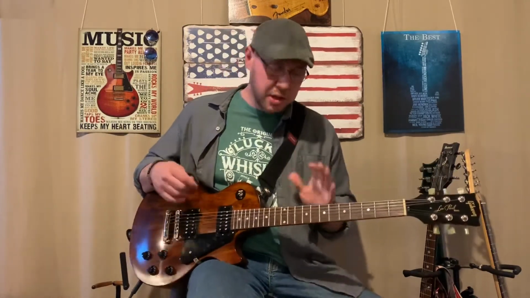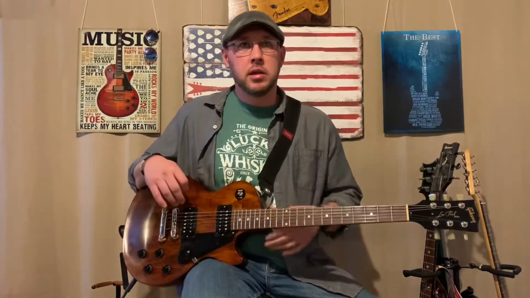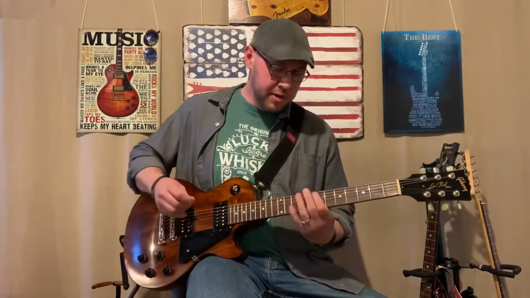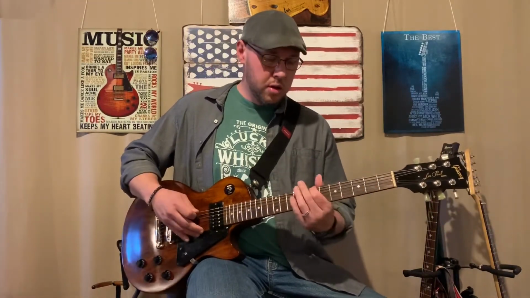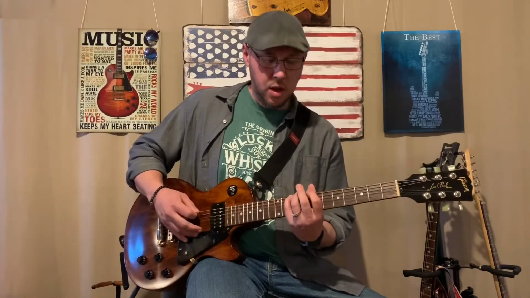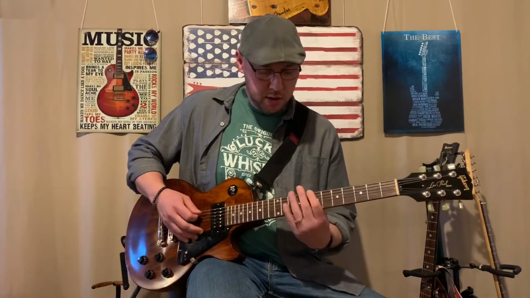All right, third position. This is a pretty common one. This is like the second most common pentatonic scale that people use, and it's one of my favorites. You're going to do 7 on the low E to the 10 on the low E, and then the same thing on the A string, so 7-10, 7-10.